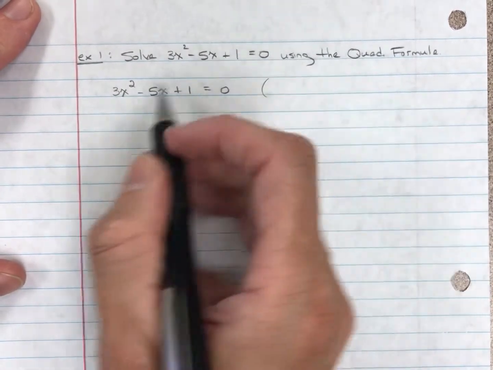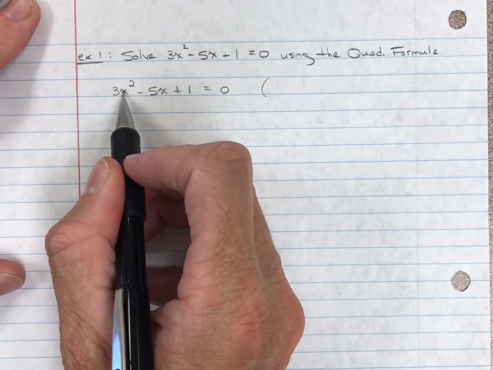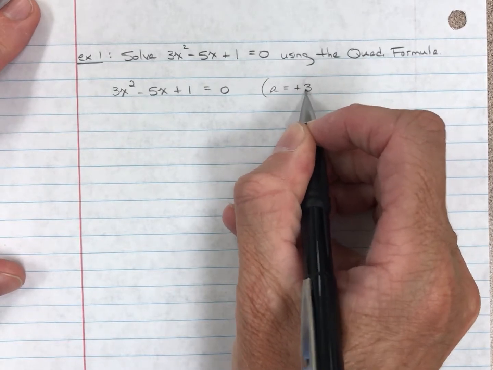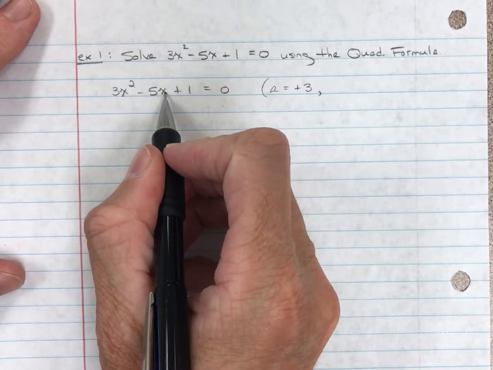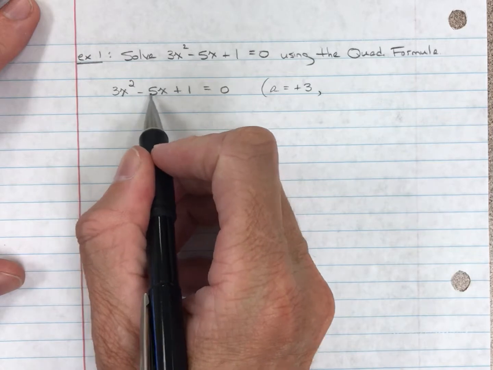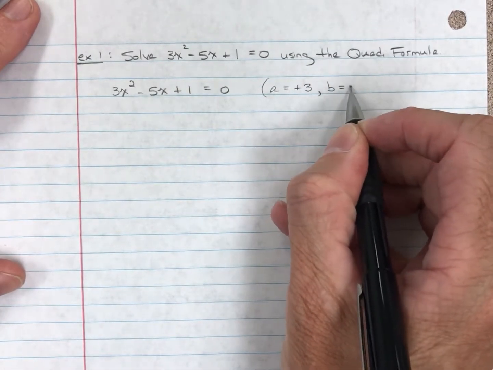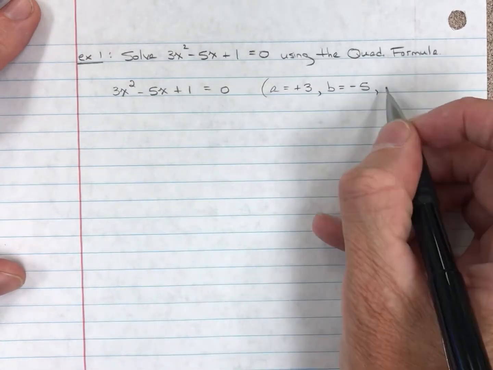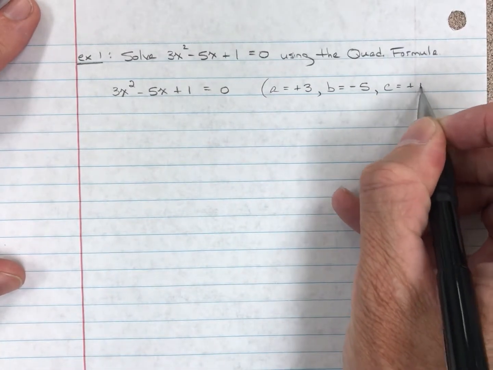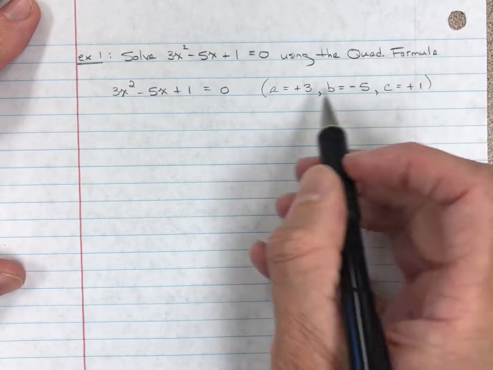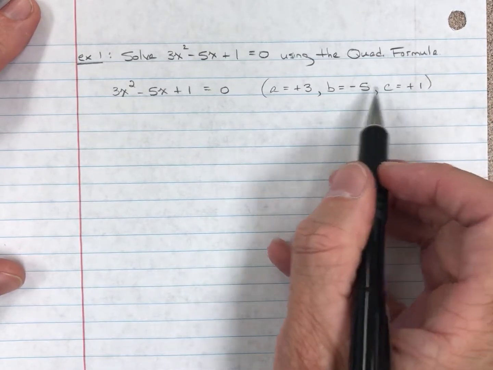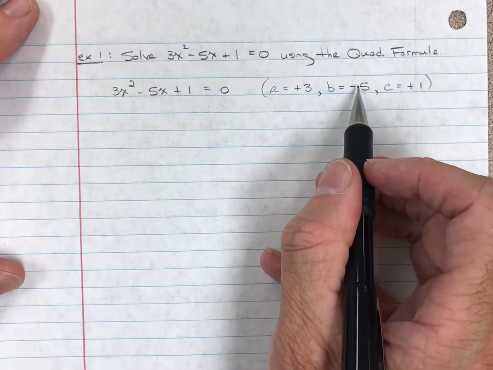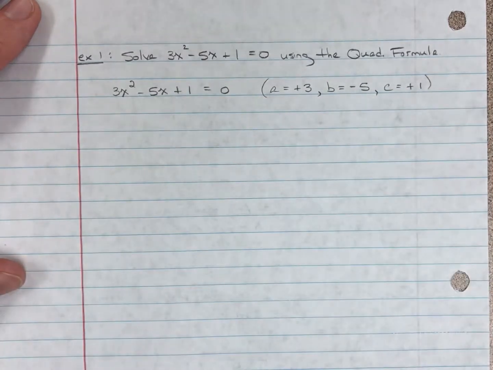The coefficient of the x squared term is a, so a is equal to positive 3. The coefficient of the x term is negative 5, so b is equal to negative 5. And the constant is positive 1, so c is equal to positive 1. I'm writing the positives just to differentiate clearly from the fact that b is negative 5, because I don't want to lose my negative.